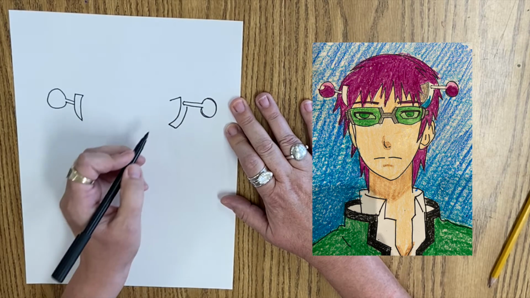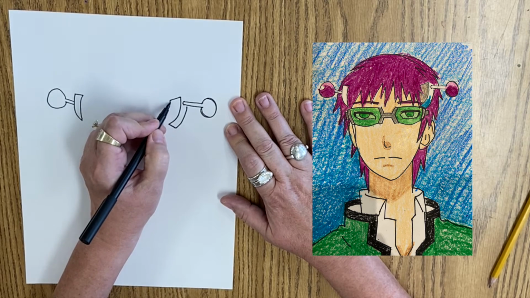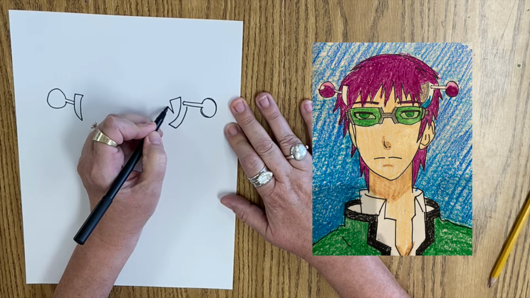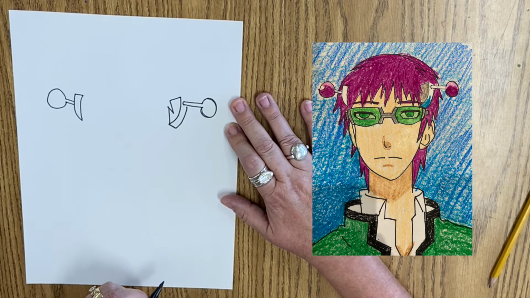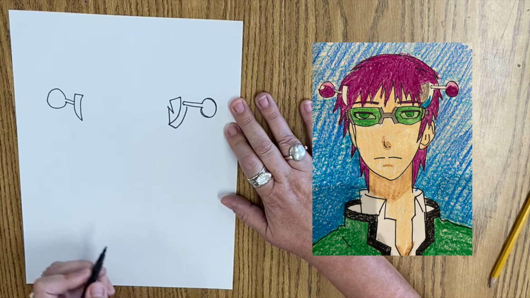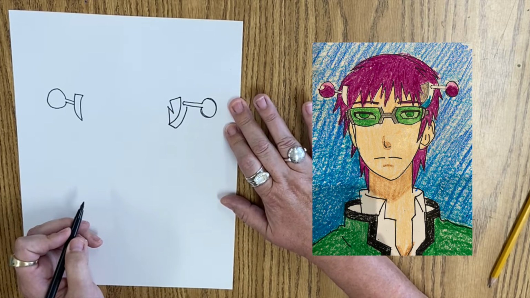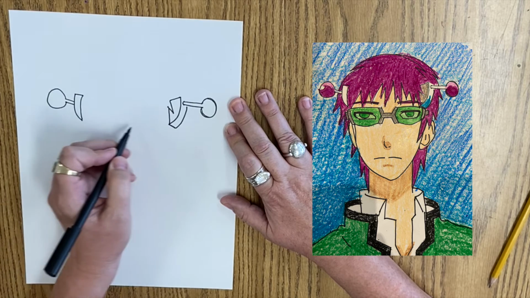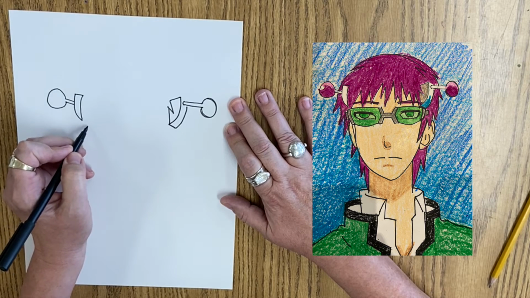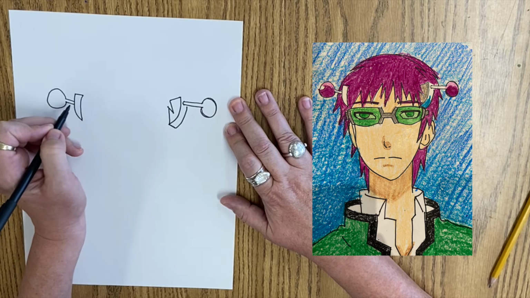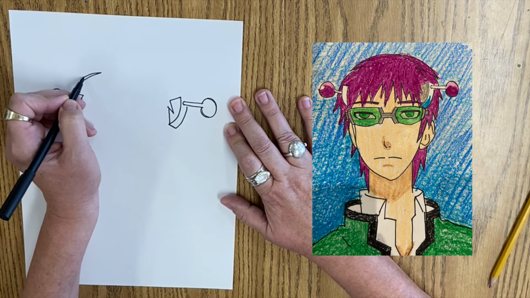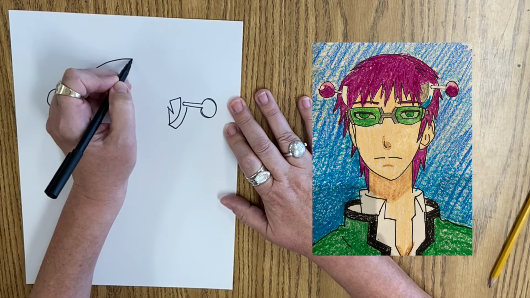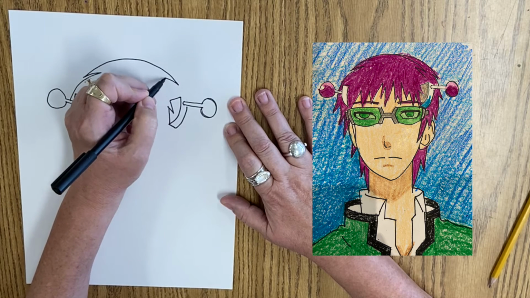All right, then we have a little zigzag here, and then a line coming straight down. There we go. All right, then we're gonna come in the middle here. Let's draw this first. Okay, so we're gonna draw the top of her head. So she's got some little pieces that come out.